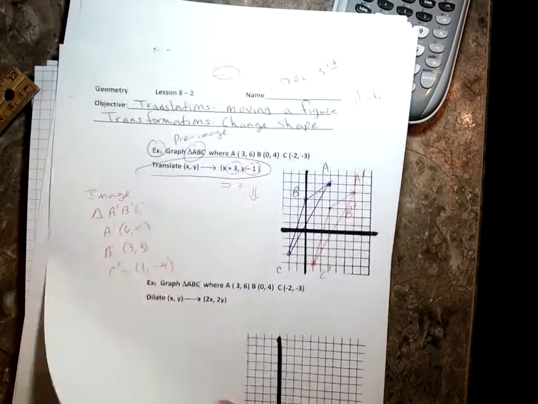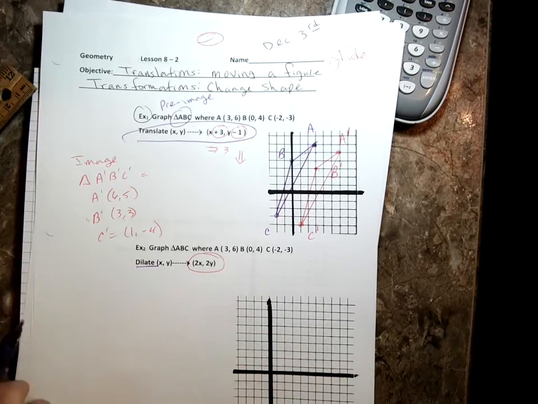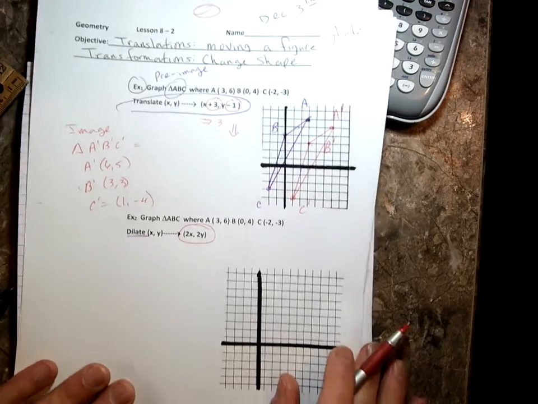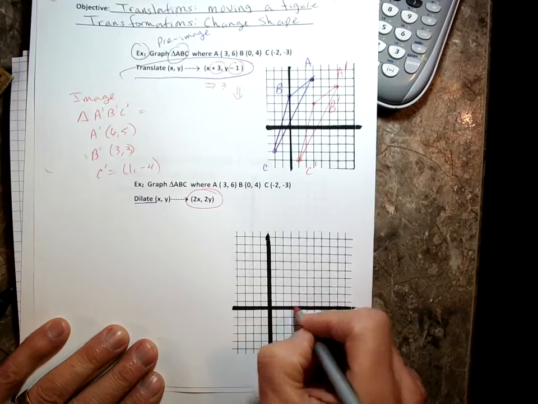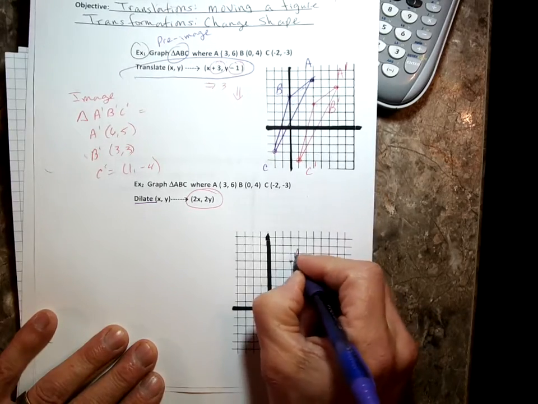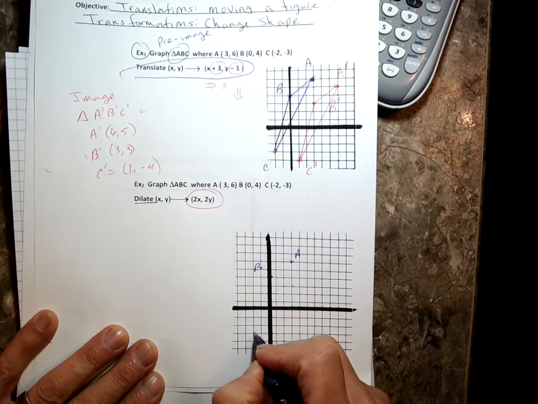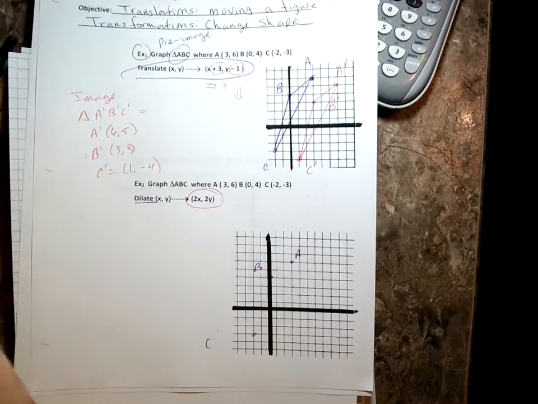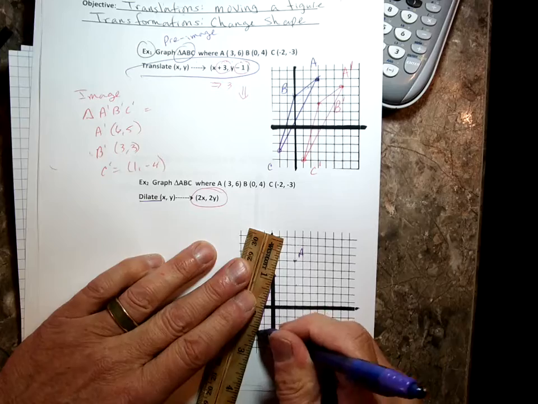Example 2. We are going to dilate it, because it's twice as big. So dilate, you see how that means 2. So first let's graph A, B, and C. Where A is going to be 3, 6 again. I did that in purple, didn't I? There's A, B is at 0, 4, -2, -3 is C, right? Draw that in.